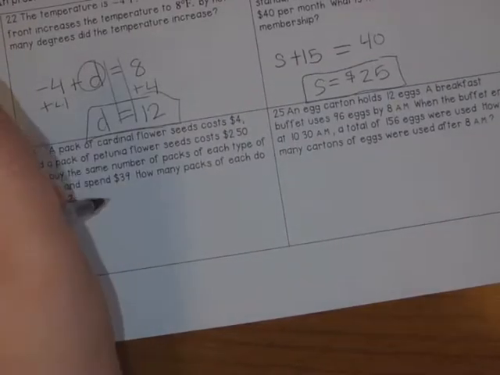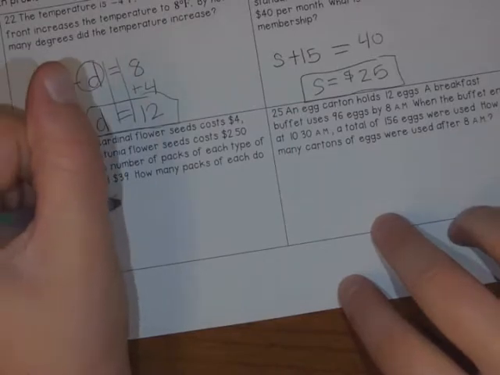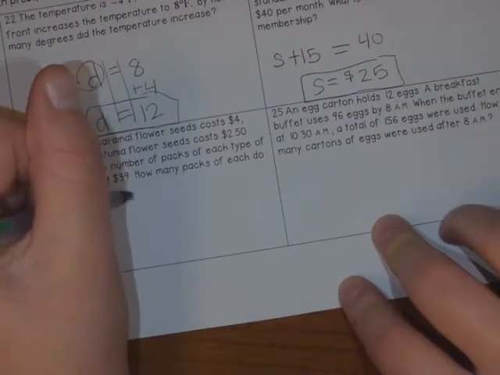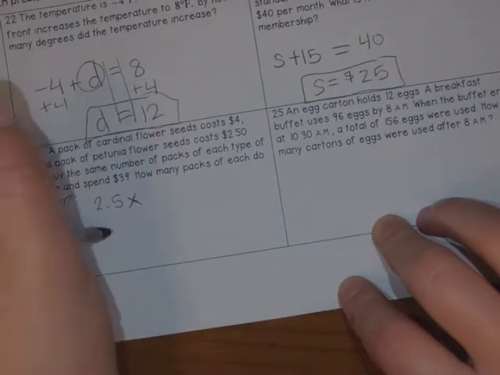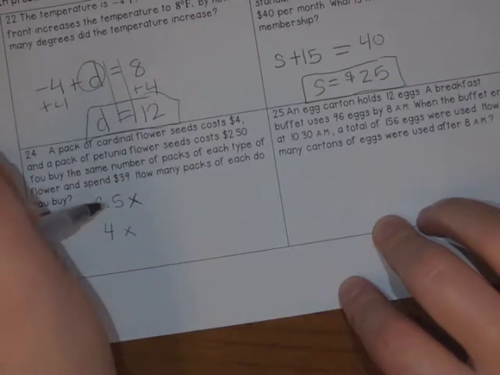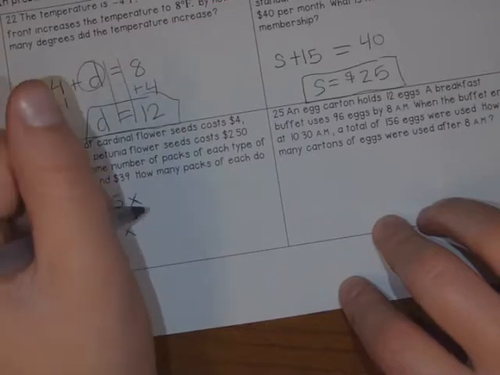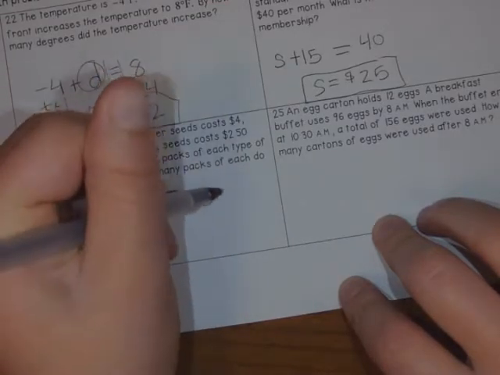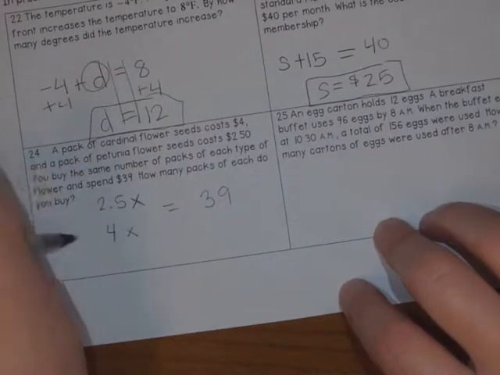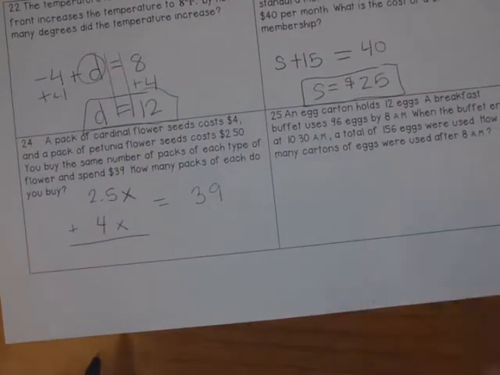And so what I did is I know that 2.5 times x and 4 times x, those two added together has to equal 39. And so now you're trying to figure out what x is.